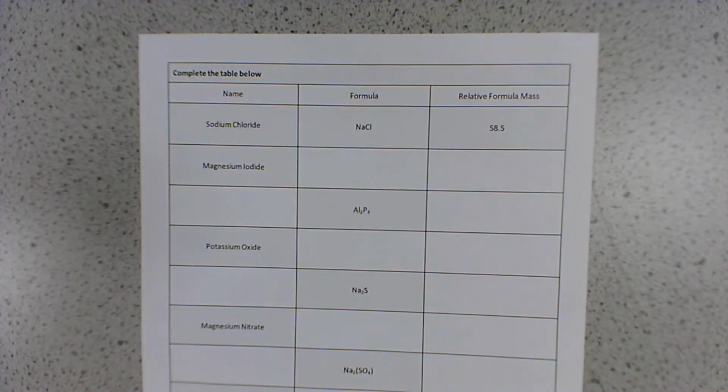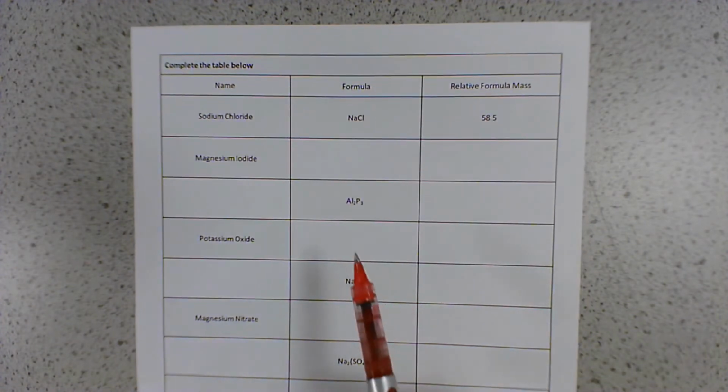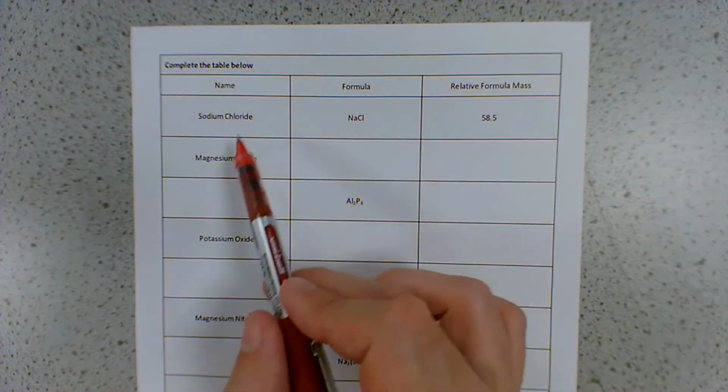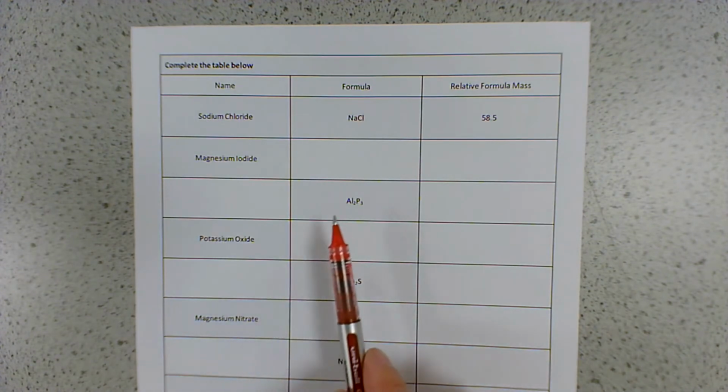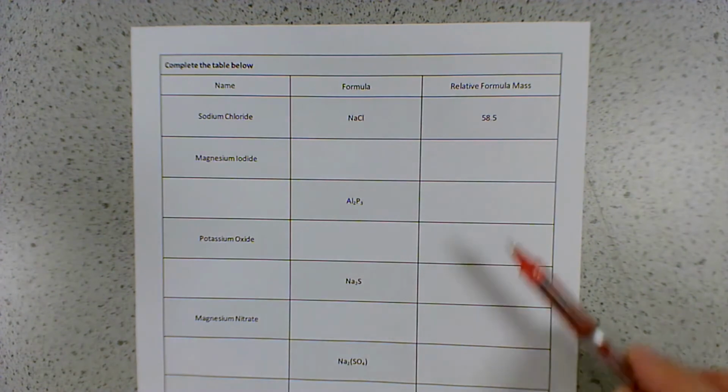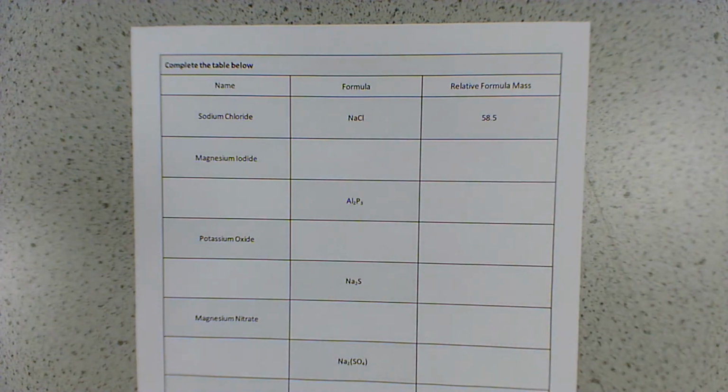Finally, what you're going to be able to do is to complete this table where you are only filling in the white squares. Ignore the ones that are greyed out. So you've been given some information. You've either been given the name of the compound or the formula. So if you're given the name, you need to work out the formula. And if you're given the formula, you need to work out the name. And for every single one of these, you need to calculate the relative formula mass, which of course you're going to need your periodic table to do.